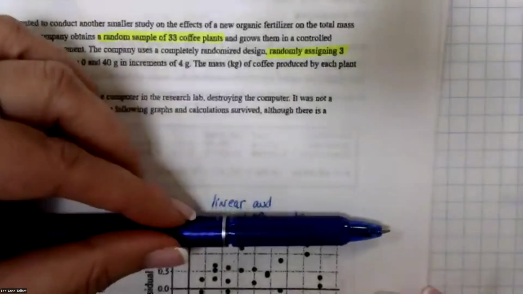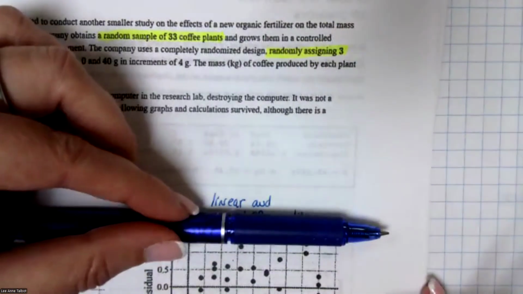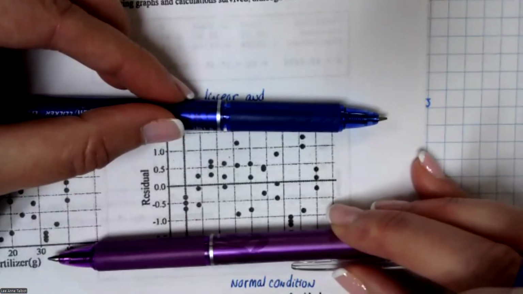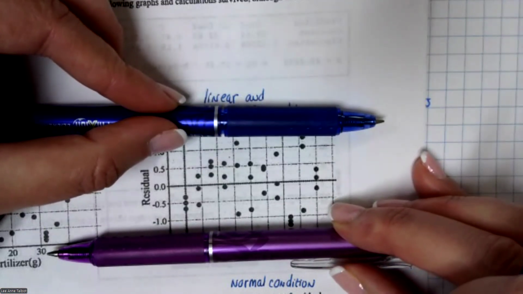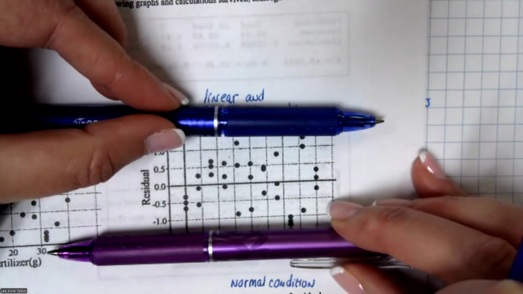And let me just go over what that means again with my two pens. It just means that if I put pens along the top dot and the bottom dot, that they're pretty much scattered evenly in this space and that there's not any pattern where they're getting closer to the line or further from the line or some sort of weird U shape or something like that.